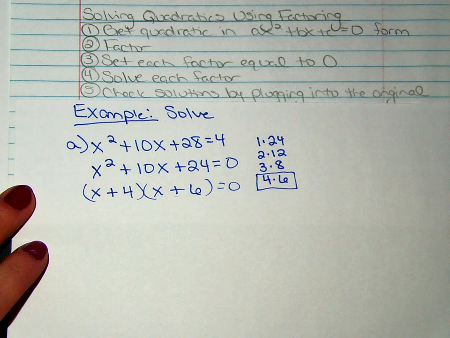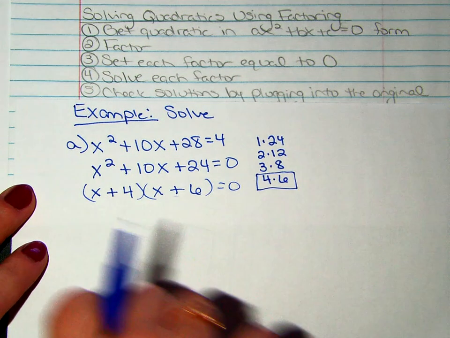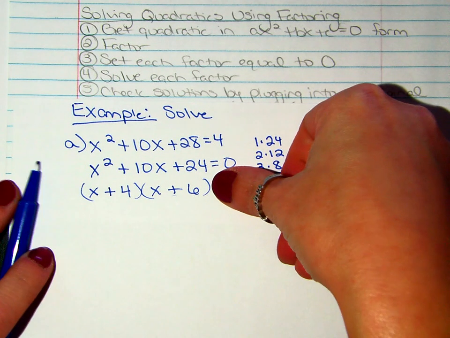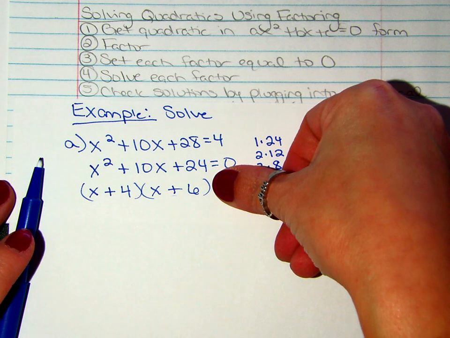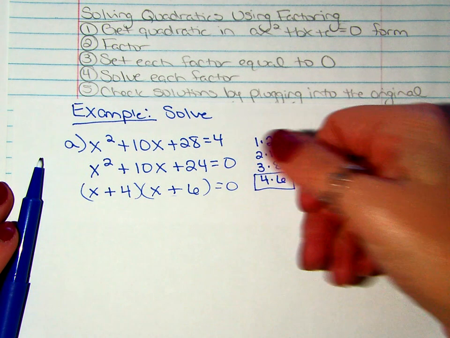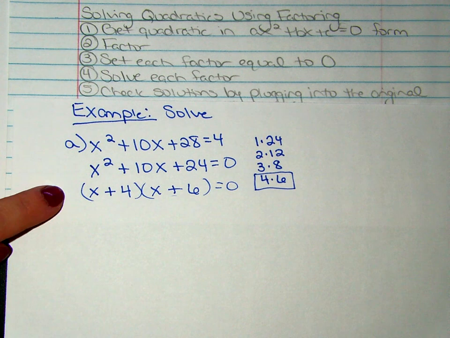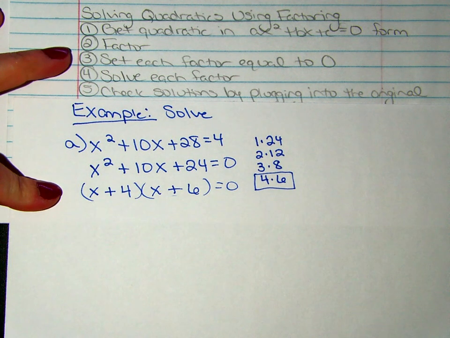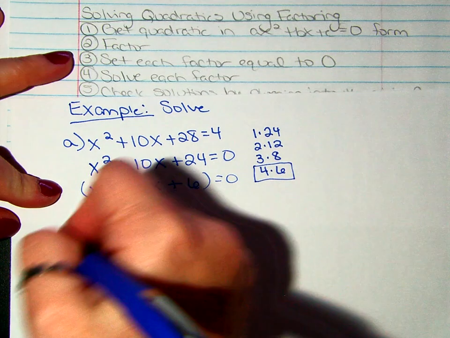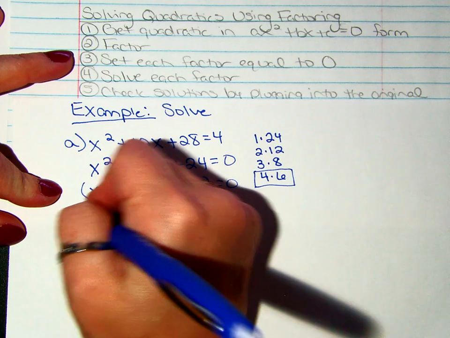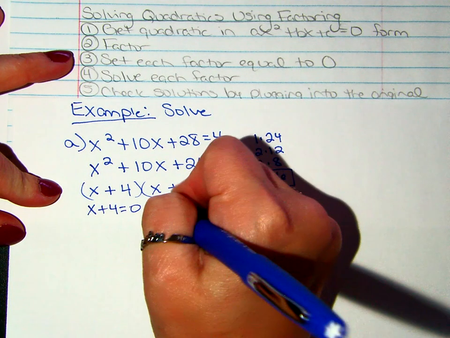Now previously, in all the other sections we've done in Chapter 6, we wouldn't have the equal sign. It would just say factor and we would be done. But now that we have the equals to 0 and it's specifically telling us to solve, now we go on to step 3, which is our zero product principle. I let my x plus 4 equal 0, and I let my x plus 6 equal 0.